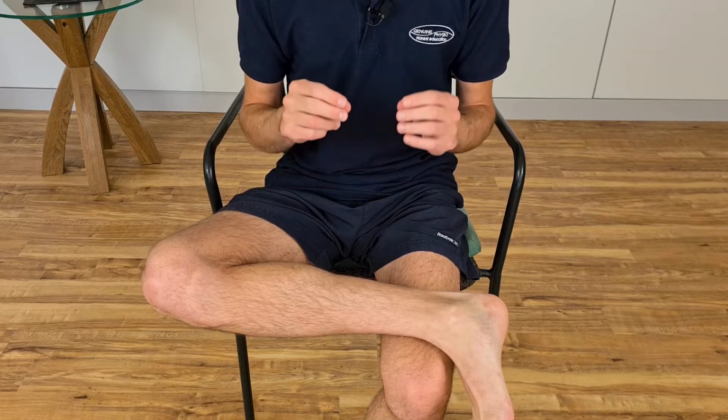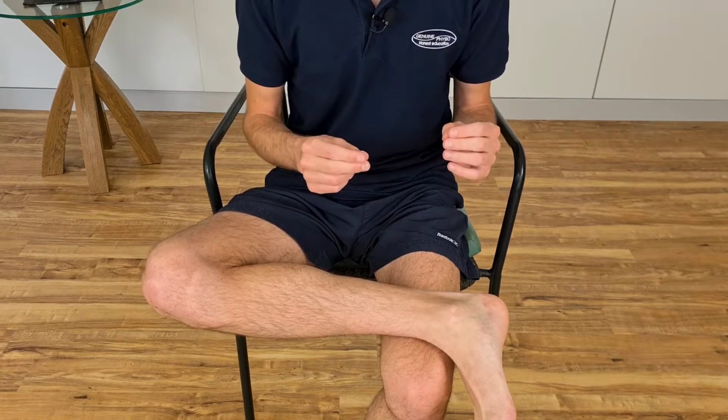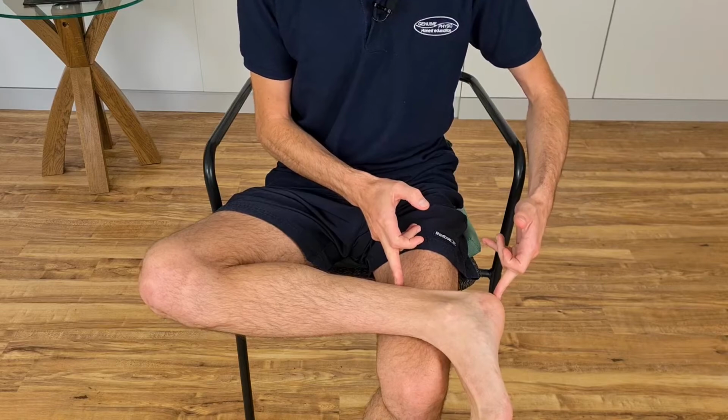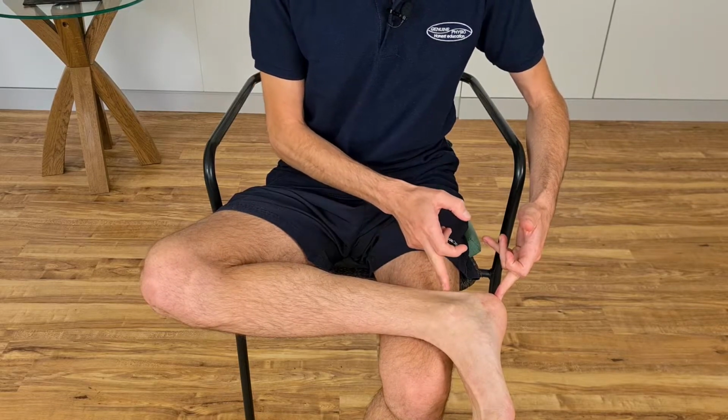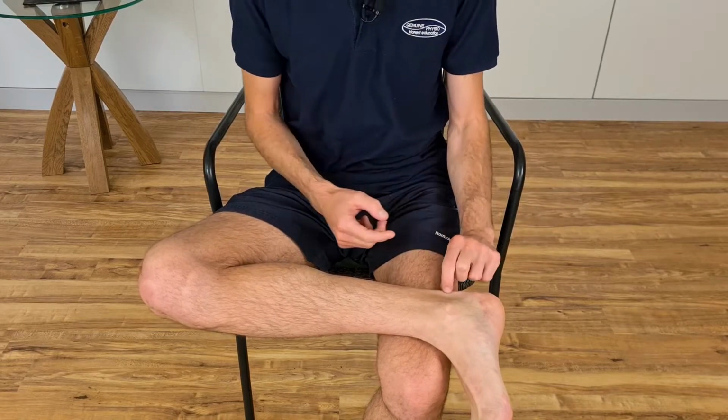Now, the first thing to point out if we look at the location of pain is that you can have two different types of Achilles tendinopathy. The first one is called a mid-portion tendinopathy, and that is what it says on the tin. So you have the length of your tendon, and towards the middle of the tendon, the bit that we can see most prominently, that tends to be where you can get your pain.